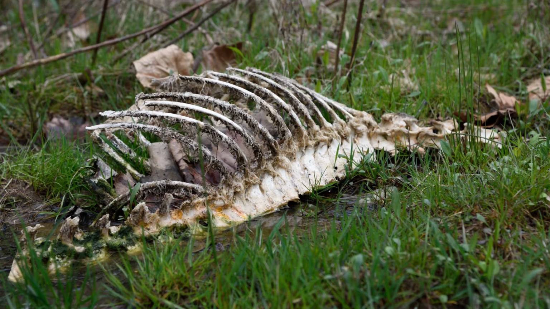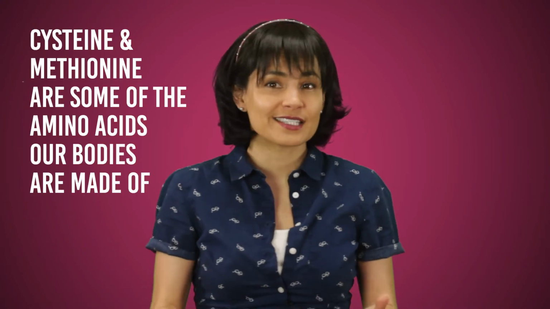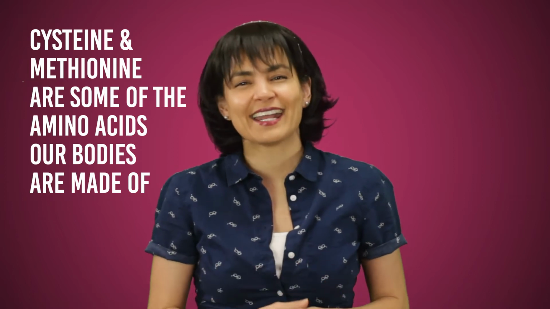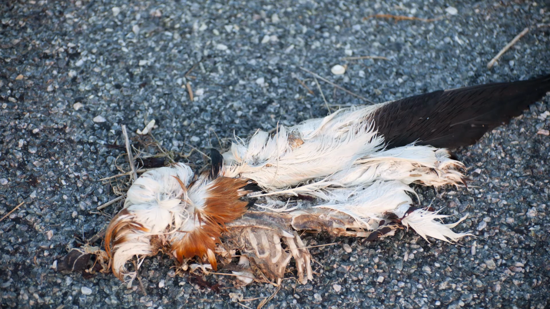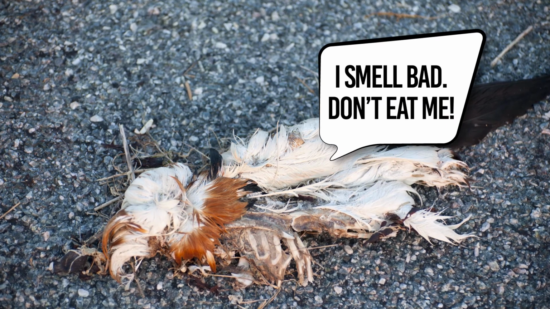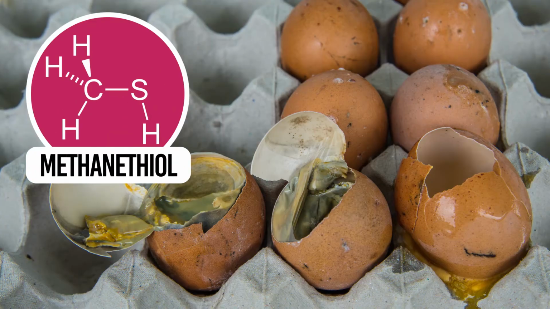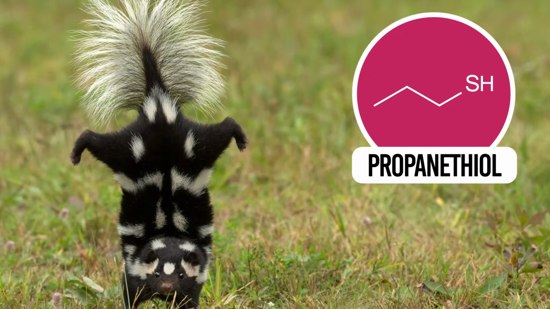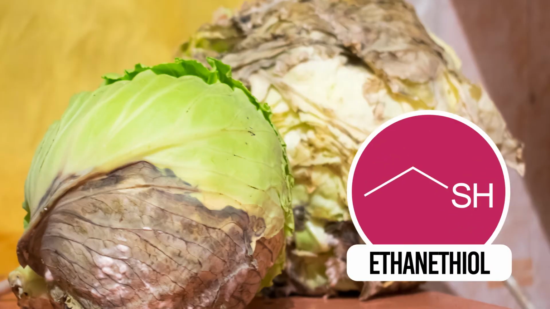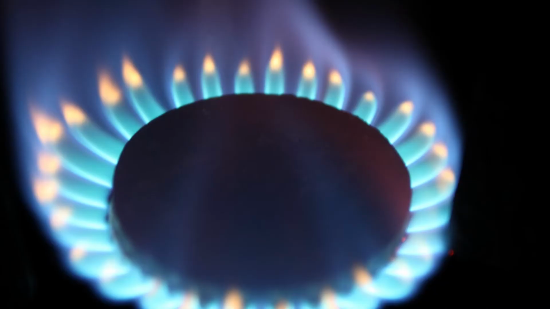They have extremely strong, stinky scents and are often associated with decay because they're the decomposition products of proteins. When amino acids like cysteine and methionine decompose, thiols are formed. Eating a decaying animal could make you sick, so it's an evolutionary advantage to detect and avoid eating rotten meat. So our noses are very sensitive to thiols. Examples include methane thiol, which smells like rotten eggs, propene thiol, which smells skunky, and ethane thiol, which smells like rotten cabbage. They're so effective at sending an alarm signal to our brain that methane thiol is added to the otherwise odorless gas in our stoves, so we snap to attention when there's a leak.